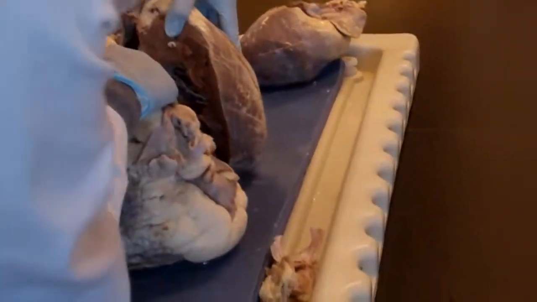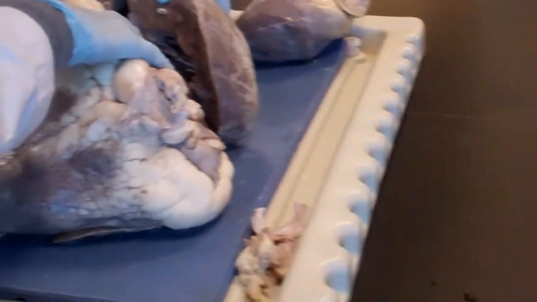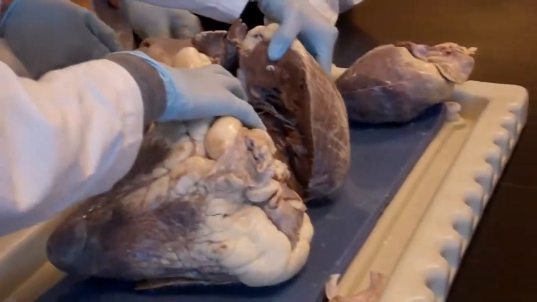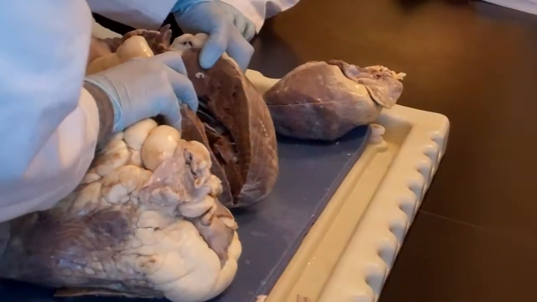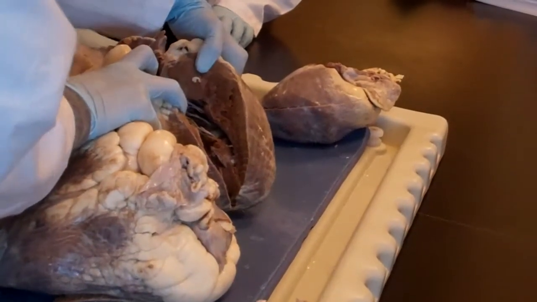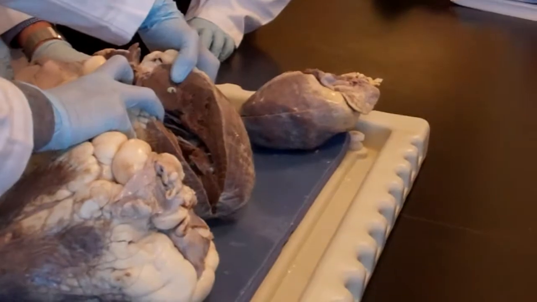It's moving the valve. Now we see the probe. What's next to the probe is the aortic valve. What's around the probe? But it's in the depth.